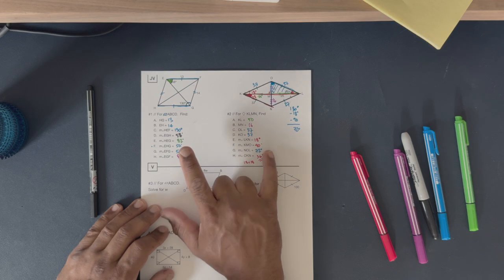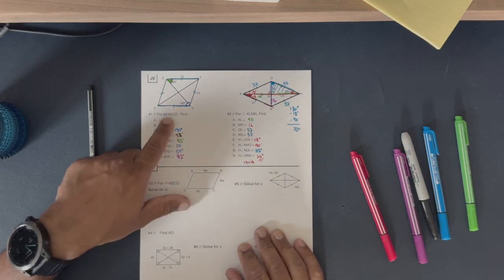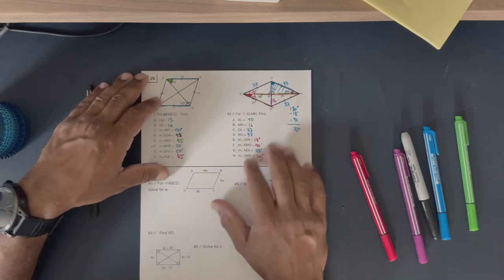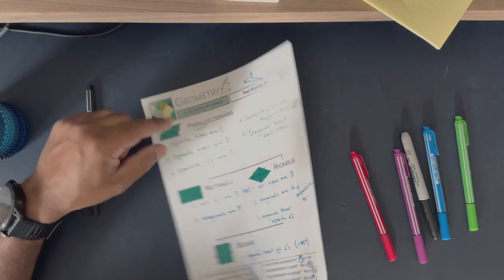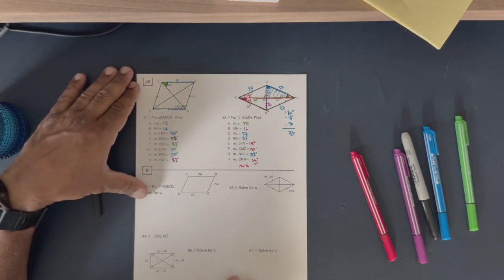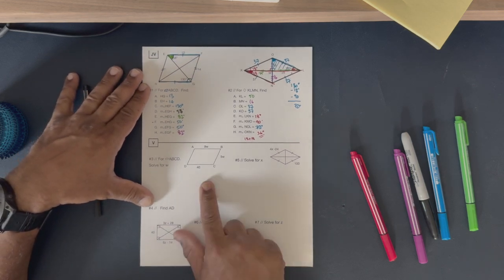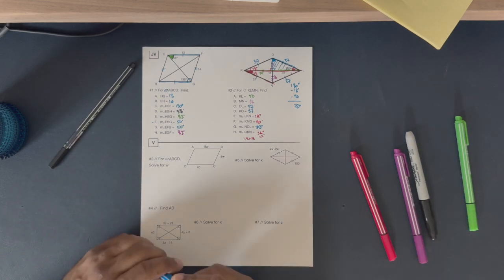These are very standard questions for this unit. A parallelogram with the diagonals crossed, you're going to find random sides and random angles. Same thing with the rhombus. So using these properties, put some numbers and some angles. How to make it tougher? We start throwing some algebra into it. So let's get into that.